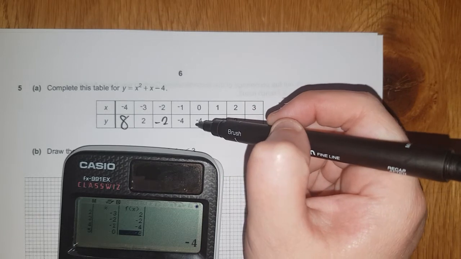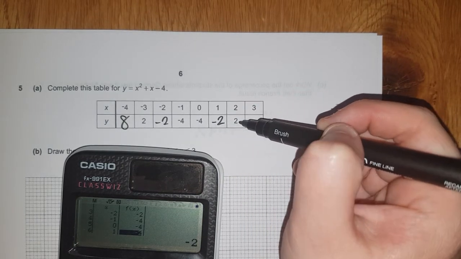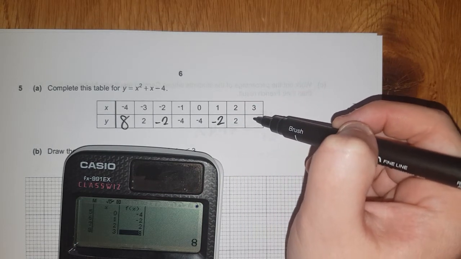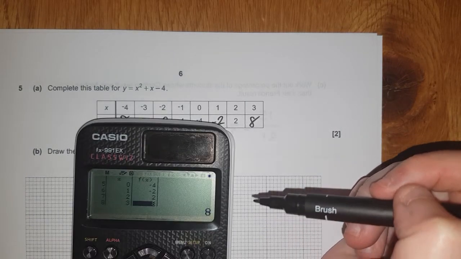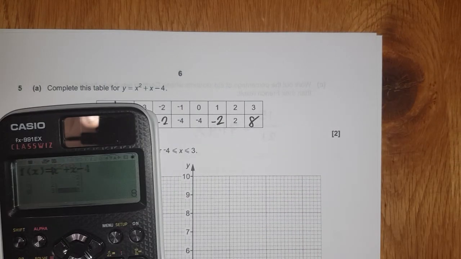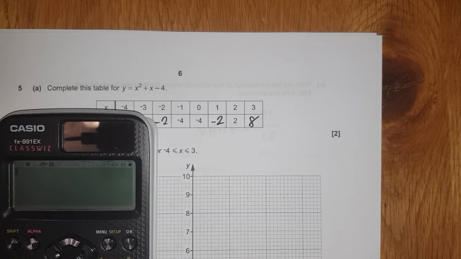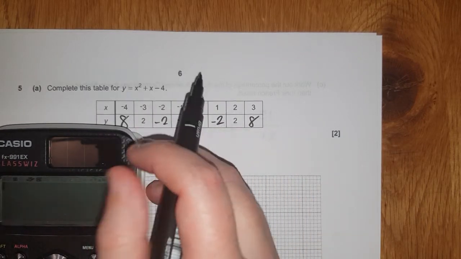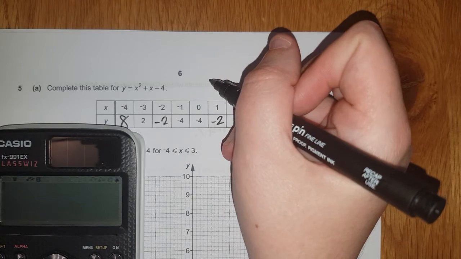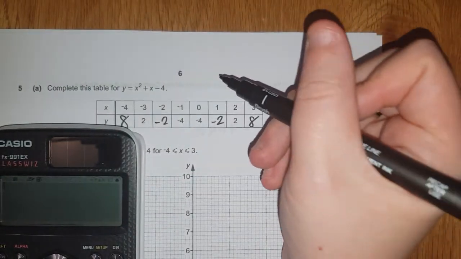Next one's minus 4, minus 4, minus 2 again, 2 and 8. Okay, what I will do is just take a minute, for those who haven't got table mode, and show you how to type this into your calculator. If you haven't got table mode, the best thing to do is wherever there's an x, we're going to put a set of brackets.